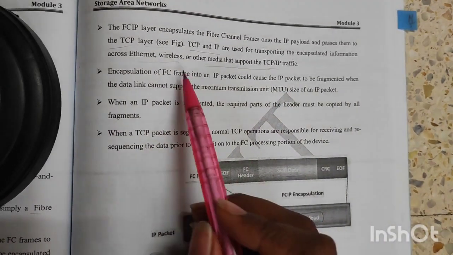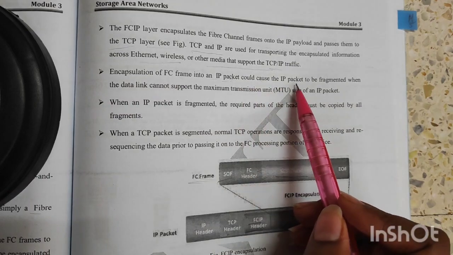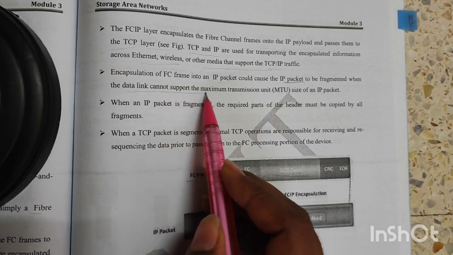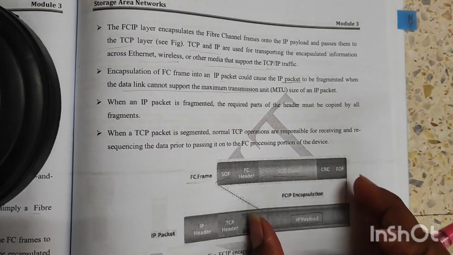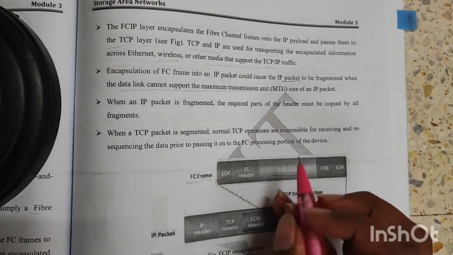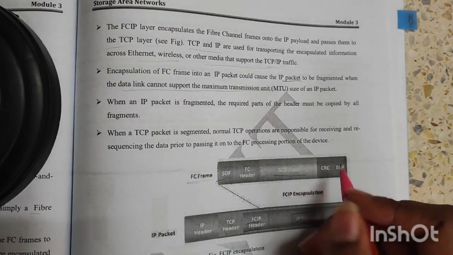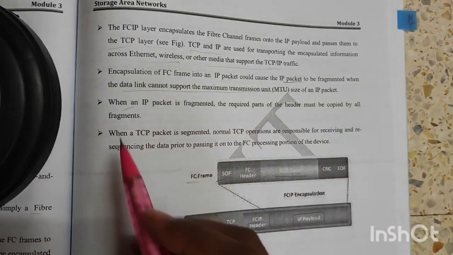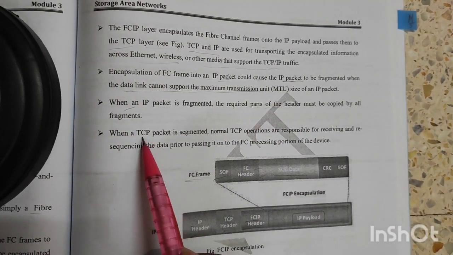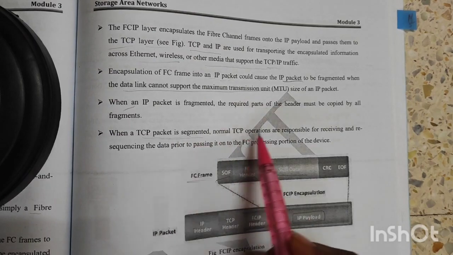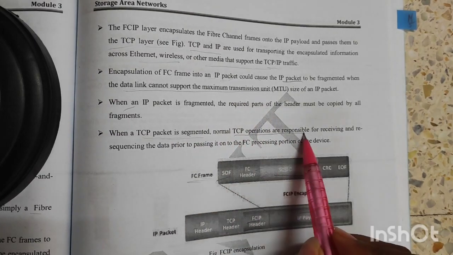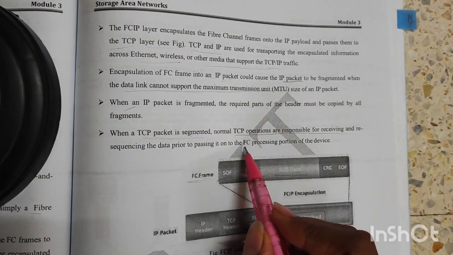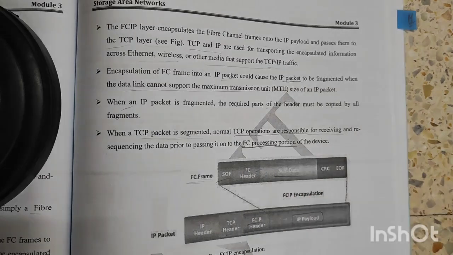Encapsulation of an FC frame into IP packets could cause your IP packets to be fragmented, because a data link may not support the maximum transmission unit, since this is carrying much larger data. When the IP packet is fragmented, parts of the header must be copied to all fragments. Then when a TCP packet is segmented, your normal TCP operations are responsible for receiving and sequencing the data prior to passing it on to the FC processing portion of the device.